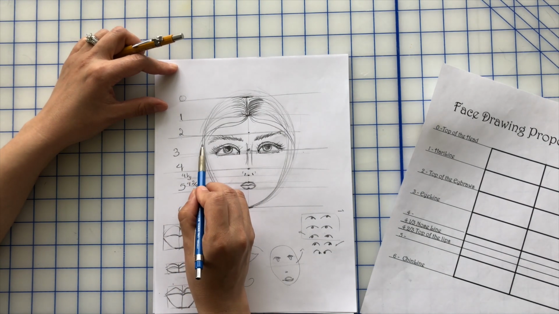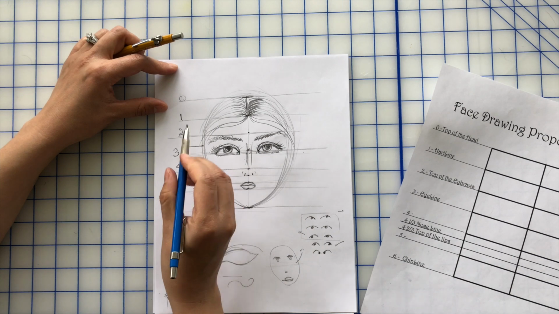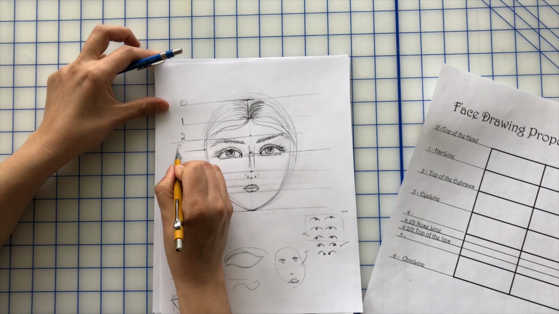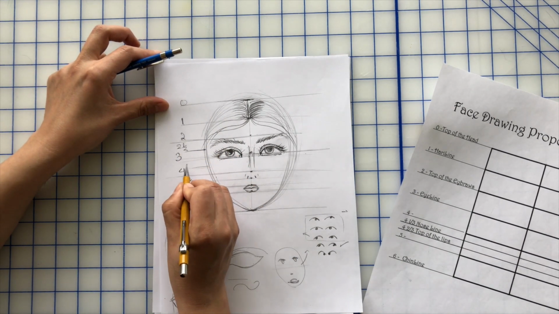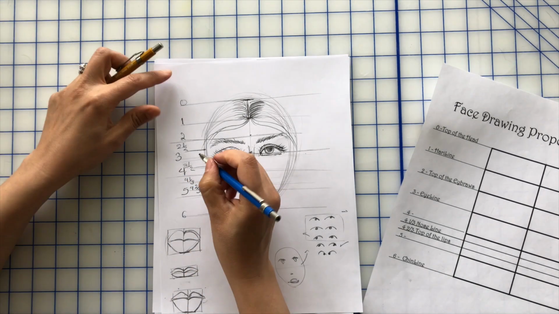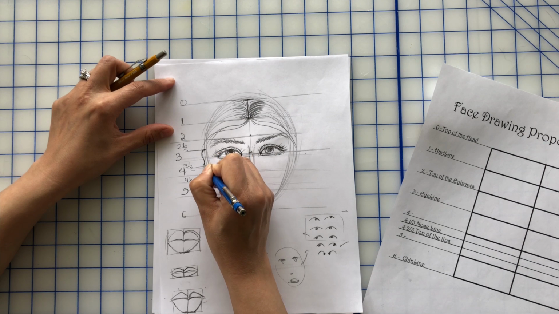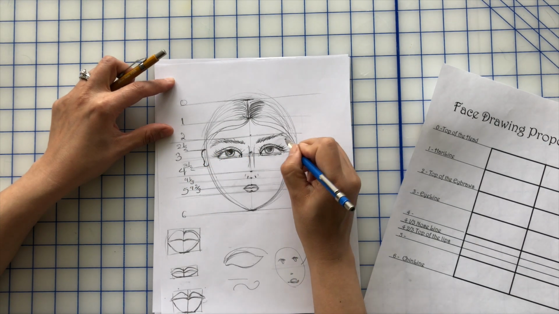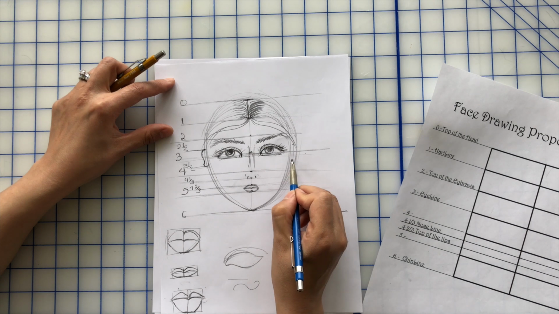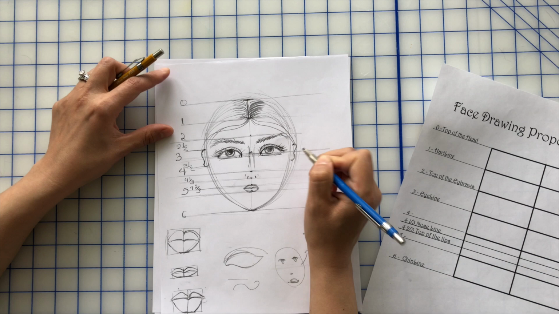Between 2.5 and 3.5, which I didn't mark on the template, is where your ear is located. The upper part is a little bigger, and when you come down it becomes a little smaller. And you carry out that line to this side and you create that form.